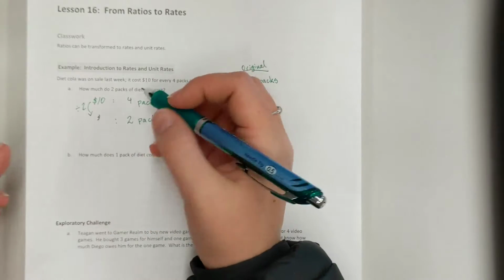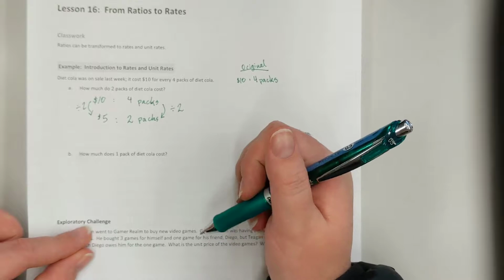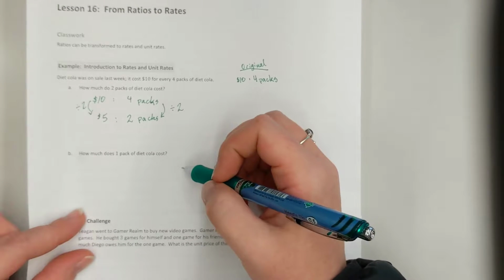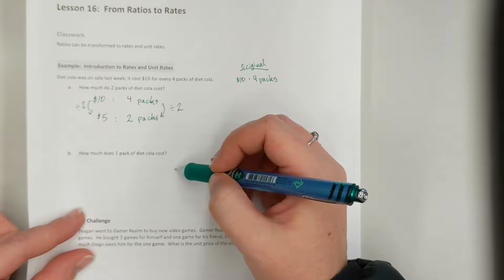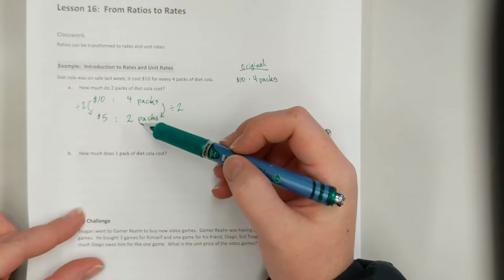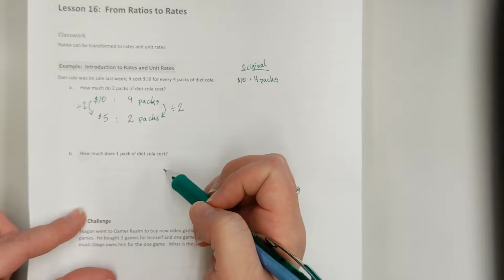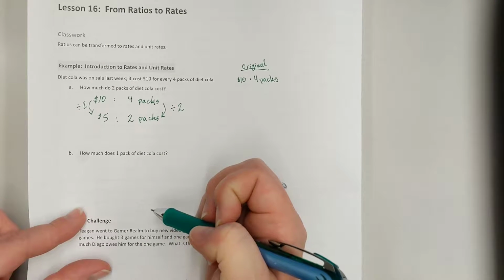See, I left those spaces in there so that you could say the answer. I'm so nice like that. So, on to the next question. We now know that we would be paying $5 for 2 packs. How much does 1 pack of Diet Cola cost?